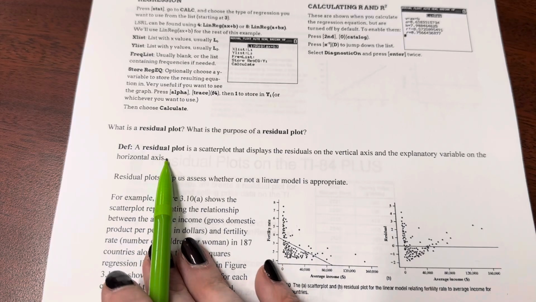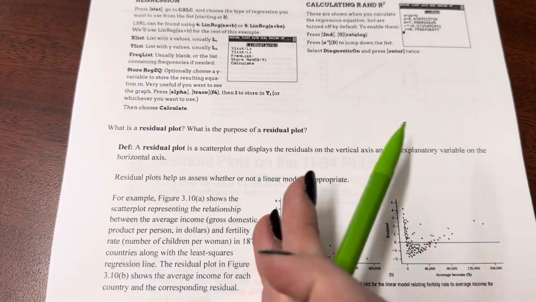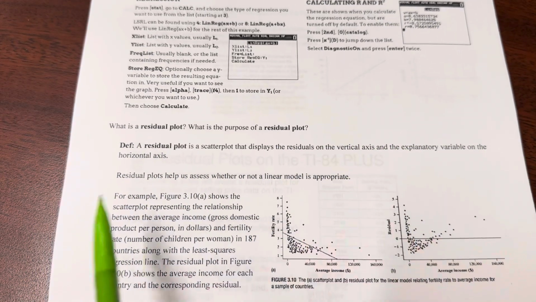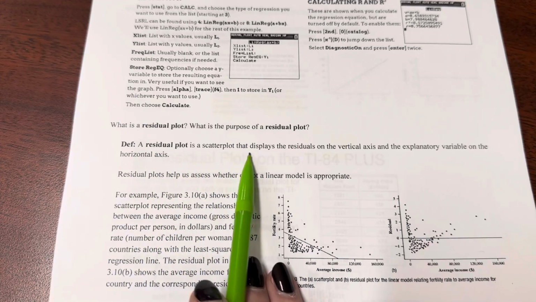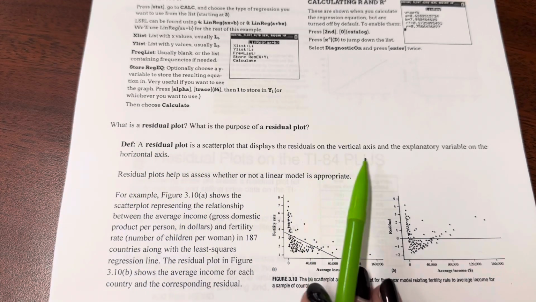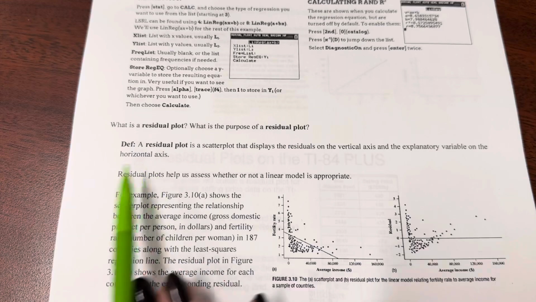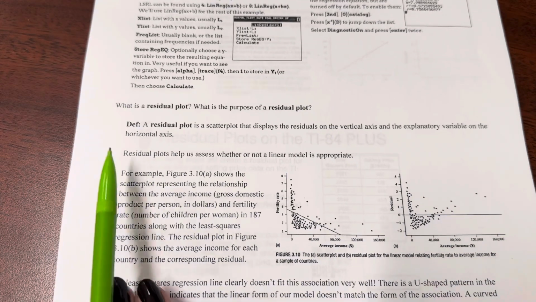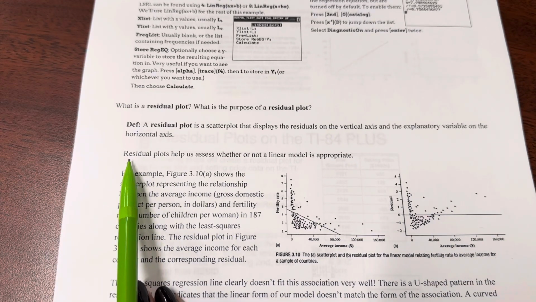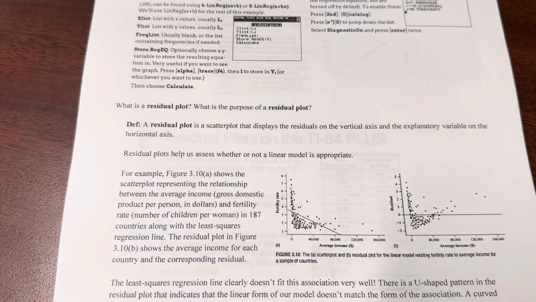Now, for a residual plot, we take all of those residuals for all those different values of x, and a residual plot is a scatter plot that displays all of those residuals on the vertical axis and the explanatory variable on the horizontal axis. And the purpose of the residual plot is to help us assess whether or not a linear model is appropriate. It also helps us with other kinds of models.